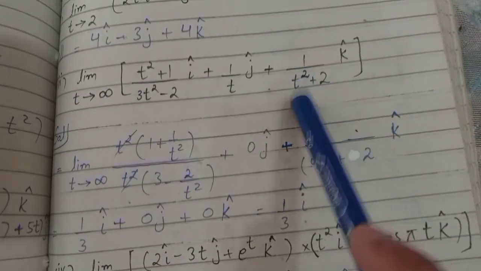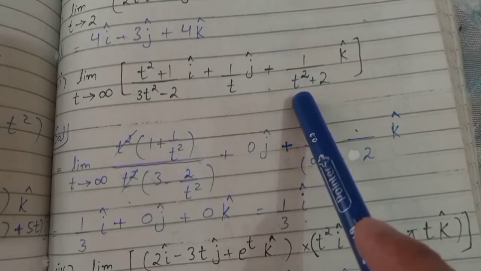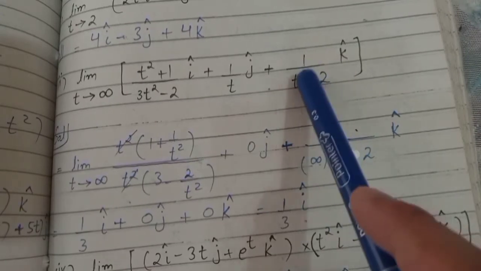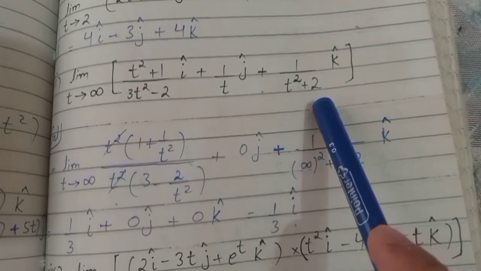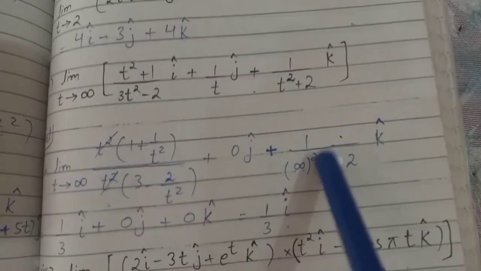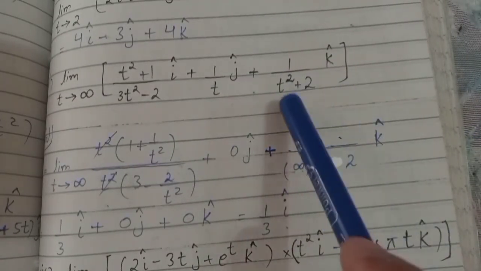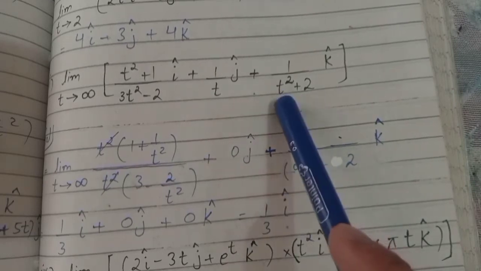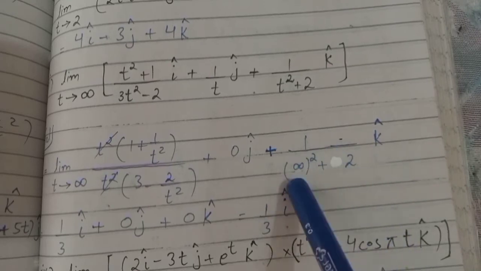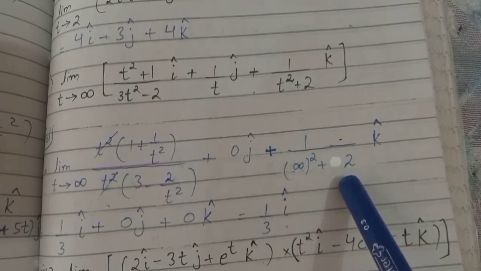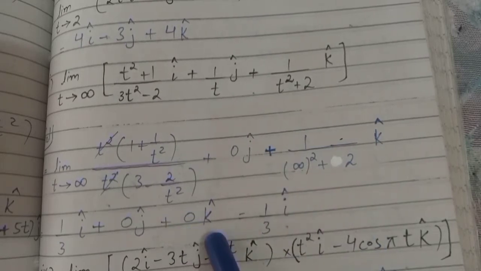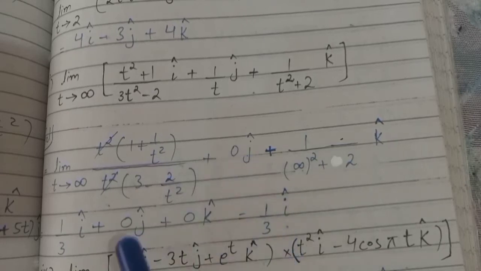If we put infinity in place of t, we get infinity squared, which is infinity. Infinity plus 2 is again infinity, and 1 over infinity is 0. We get 0 times unit vector k. The 0j term comes as it is.